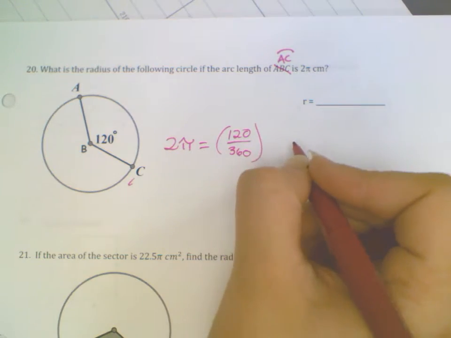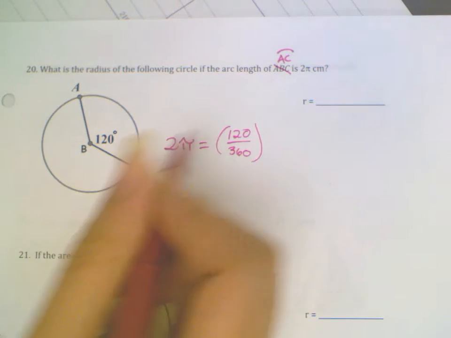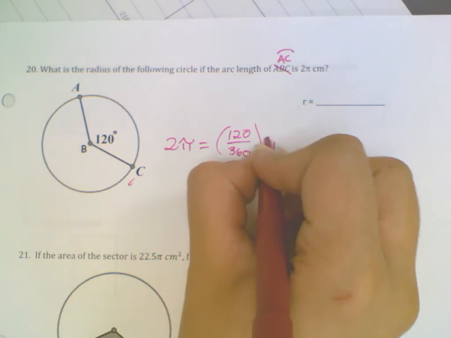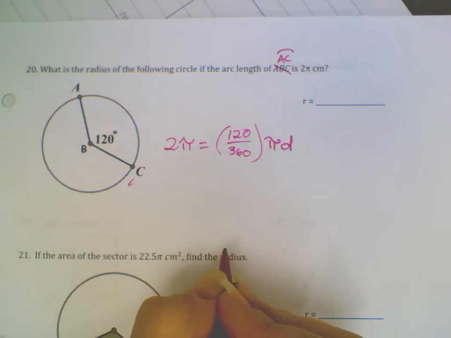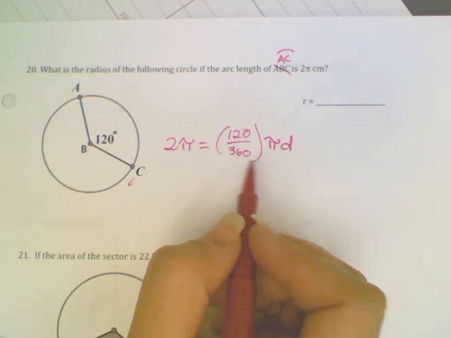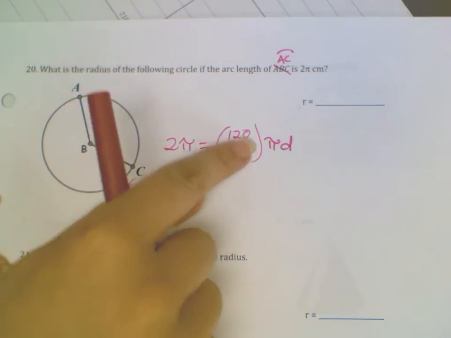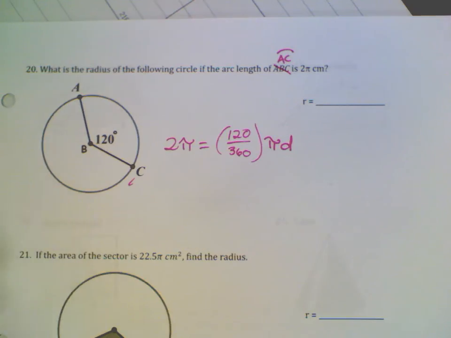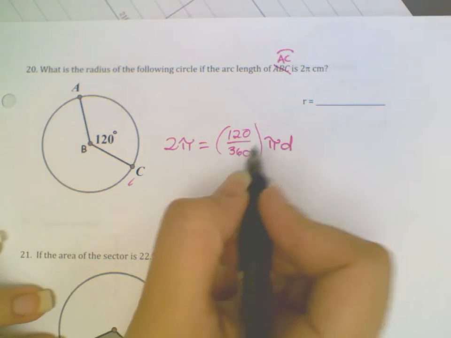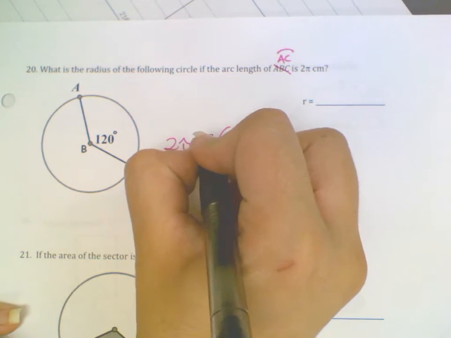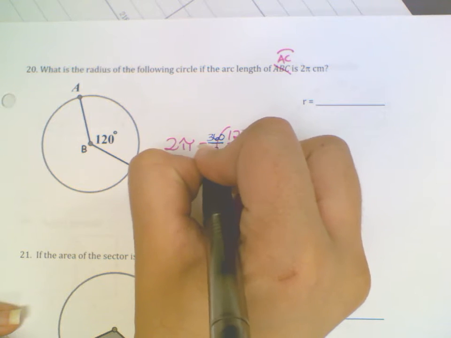And that will be multiplied by the circumference formula, which is pi times the diameter. So in order to get rid of or to move this fraction away so I can solve for the diameter, I can multiply both sides by the reciprocal, 360 over 120.